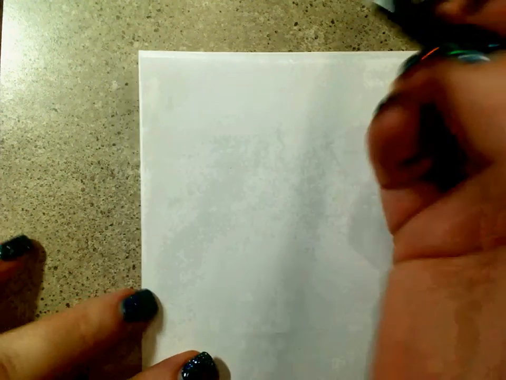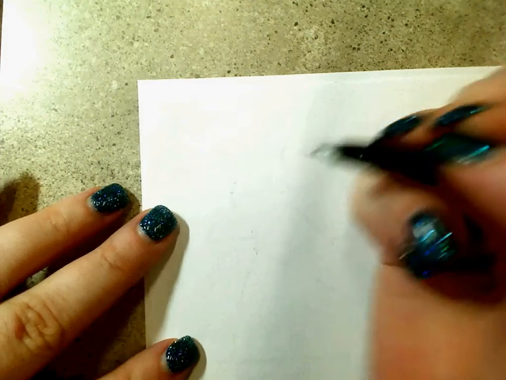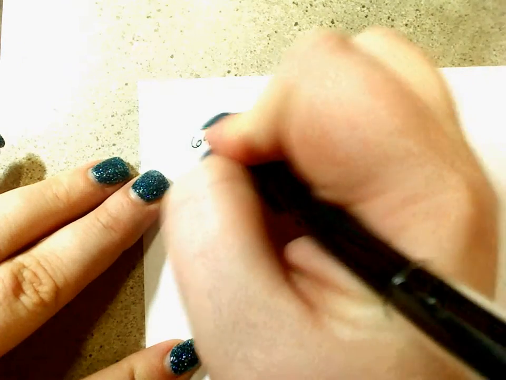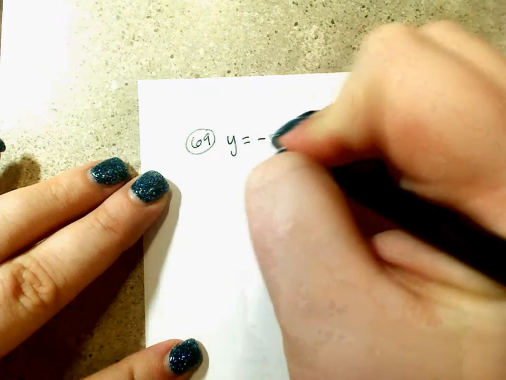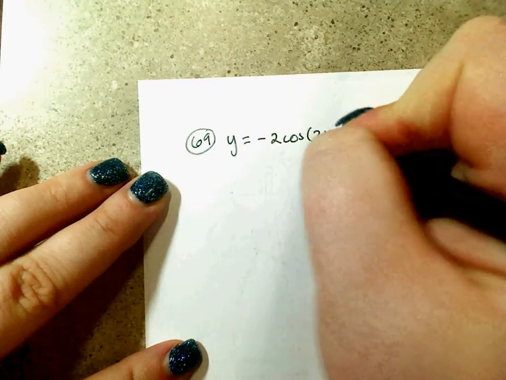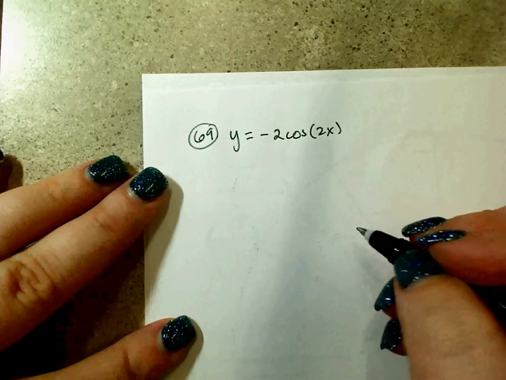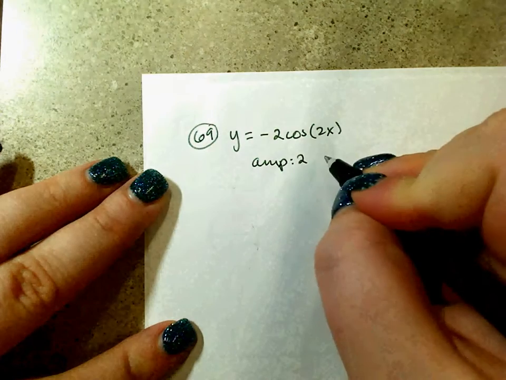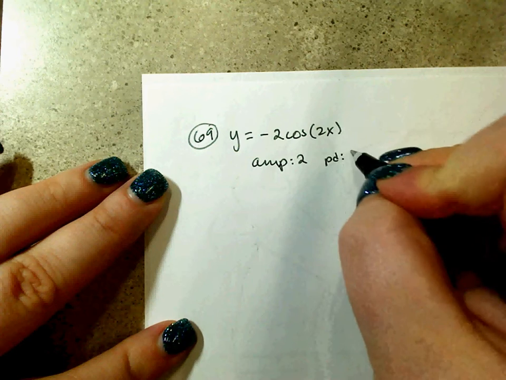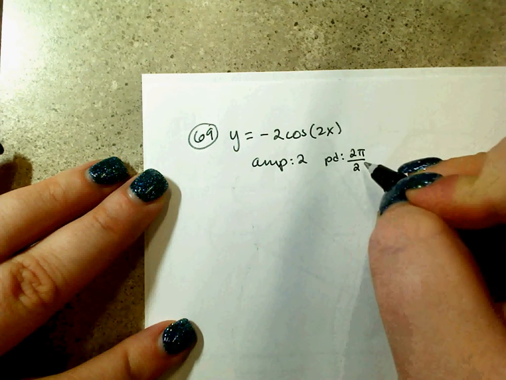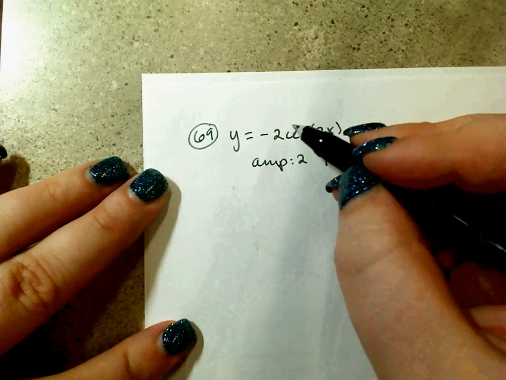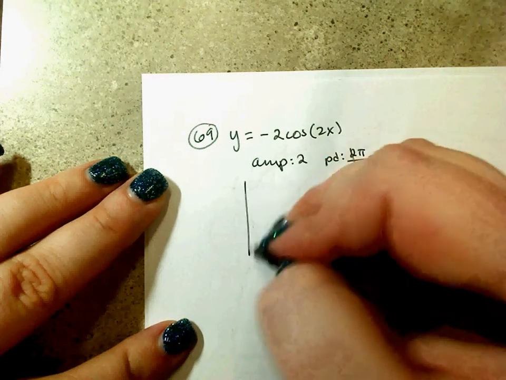Alright, so number 69 says determine the amplitude and period of the function and graph one period. So for 69 we've got y equals negative 2 the cosine of 2x. That has an amplitude of 2, and the period is 2 pi divided by b, and b in this case is 2, which means the period is pi. Okay? We've got a cosine wave and it's negative.